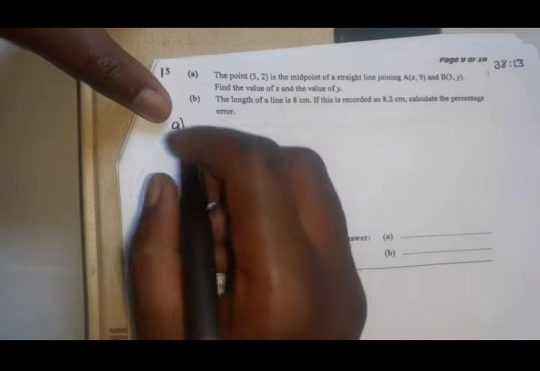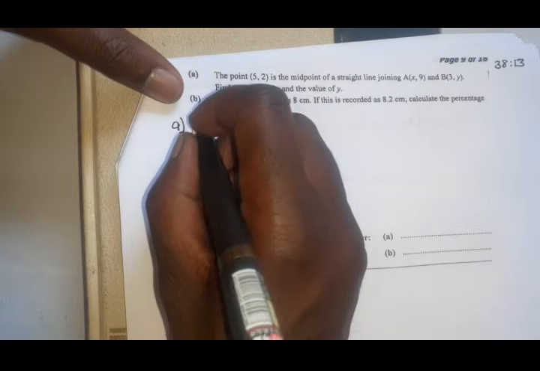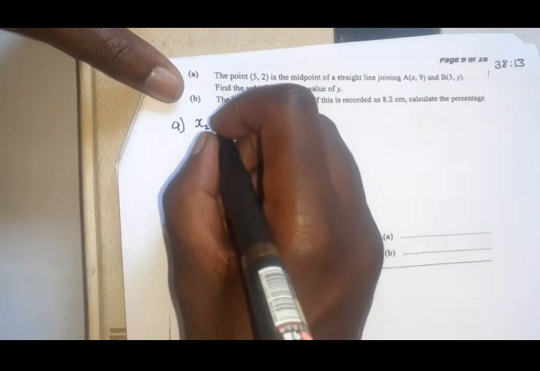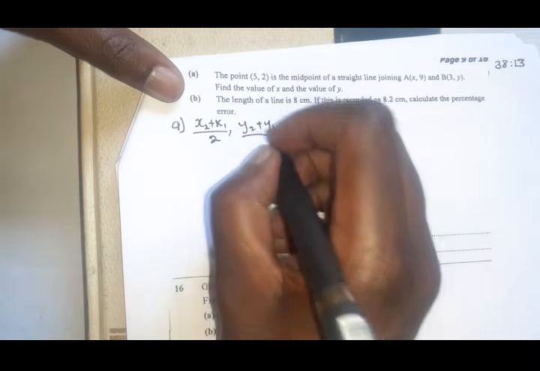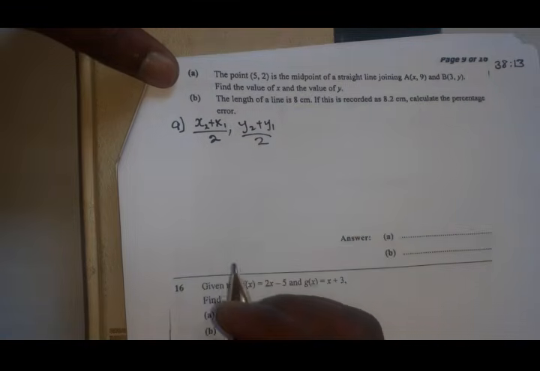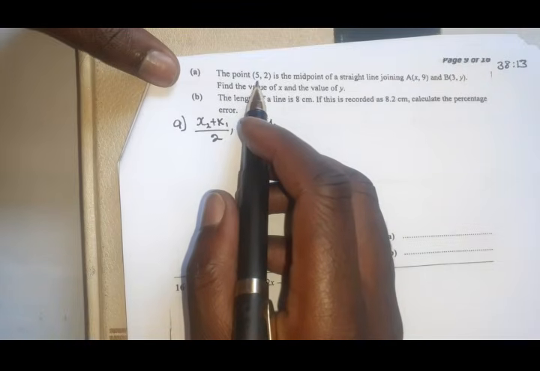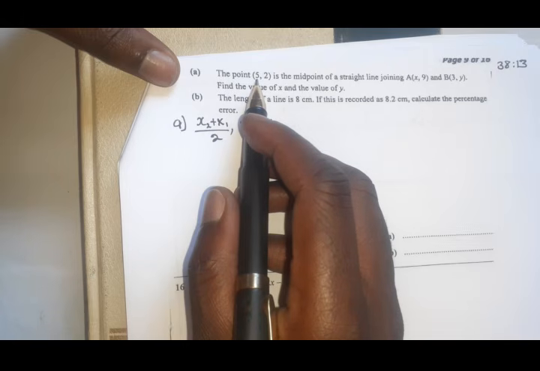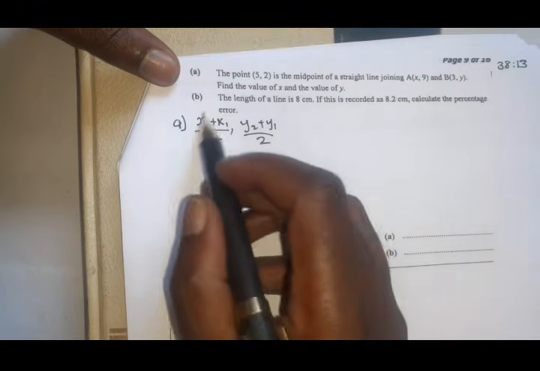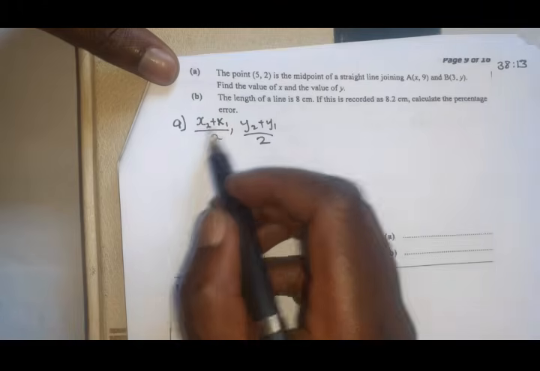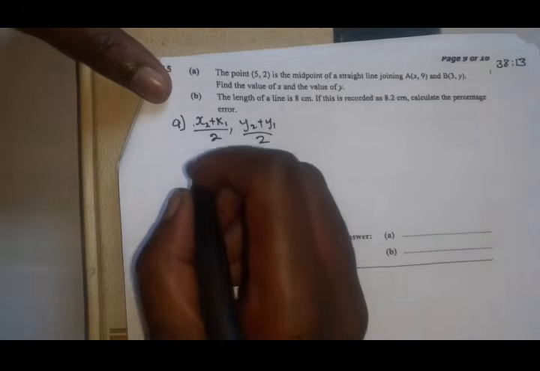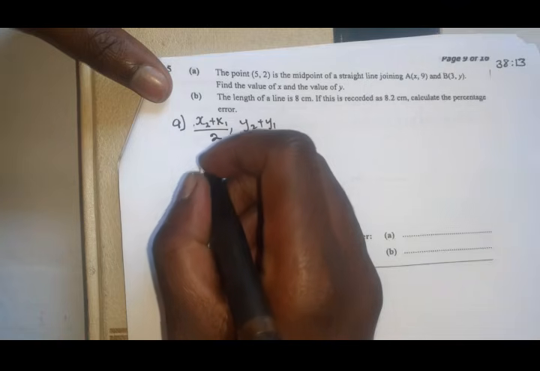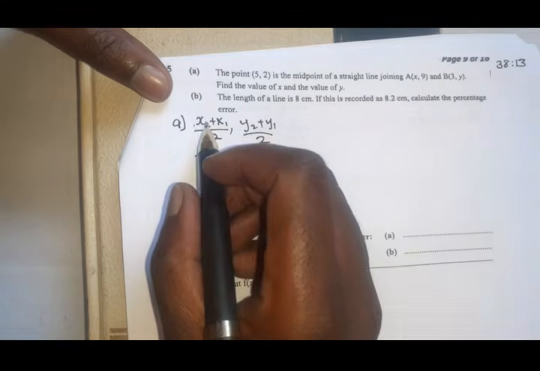Okay, so you know that the coordinates of the midpoint can be found by y2 plus y1 over 2. Okay, so the midpoint is already given as the coordinate which we are supposed to get when we use this formula. Are we together? 5 is the coordinate that we are supposed to get when we use this part. So we use now the x coordinate.